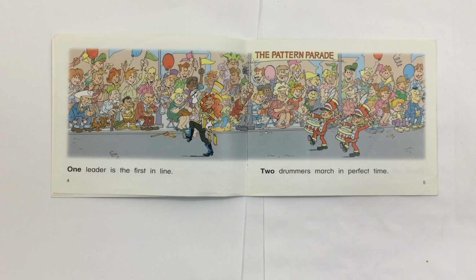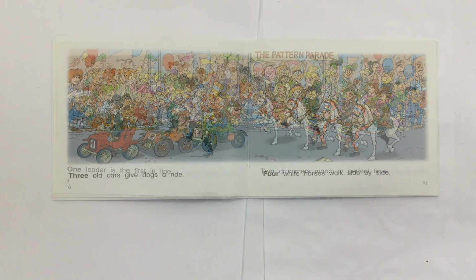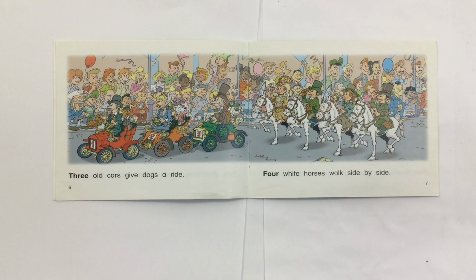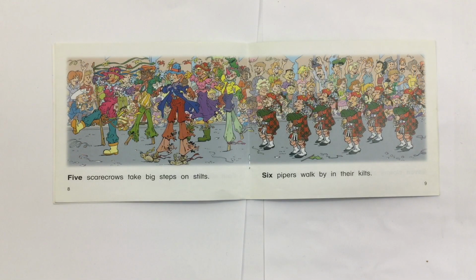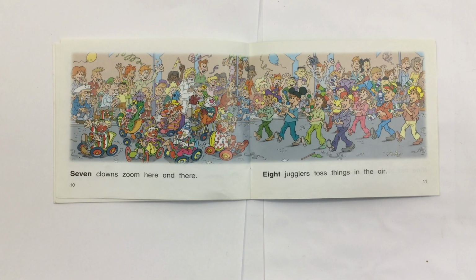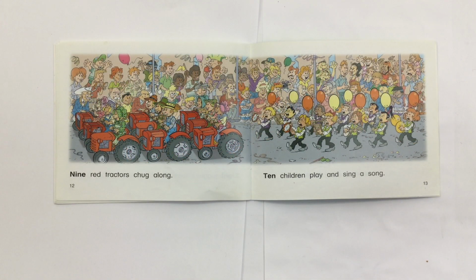One leader is the first in line. 2 drummers march in perfect time. 3 old cars give dogs a ride. 4 white horses walk side by side. 5 scarecrows take big steps on stilts. 6 pipers walk by in their kilts. 7 clowns zoom here and there. 8 jugglers toss things in the air. 9 red tractors chug along. 10 children play and sing a song.